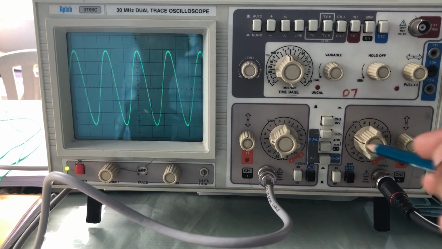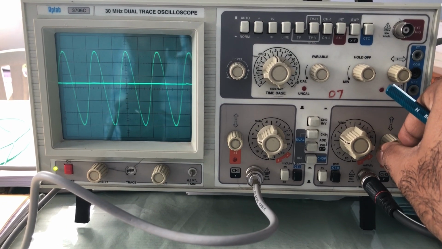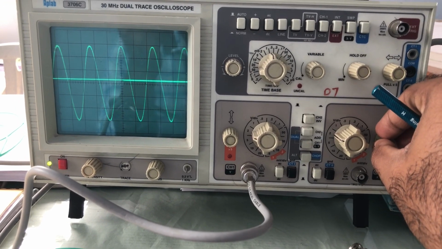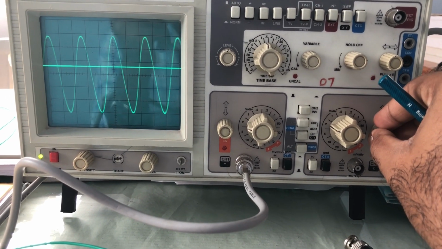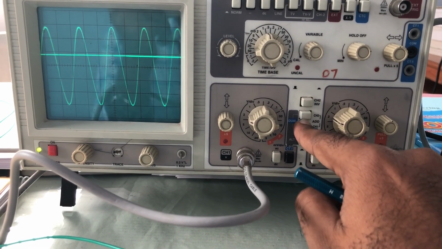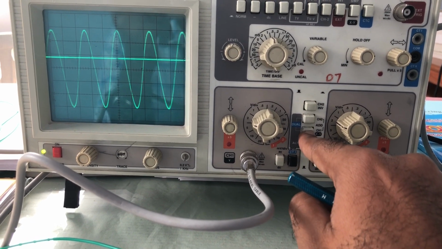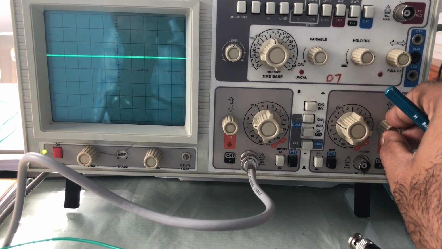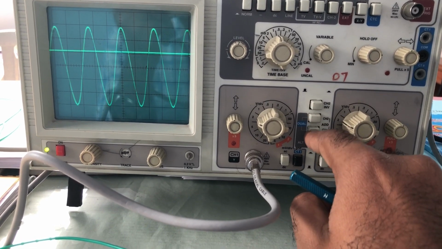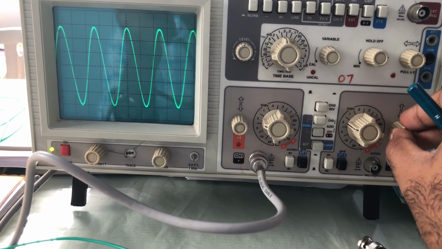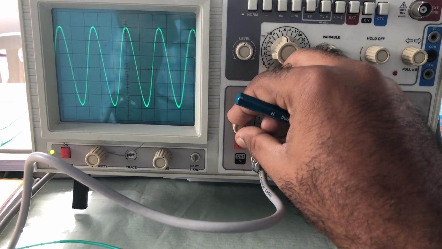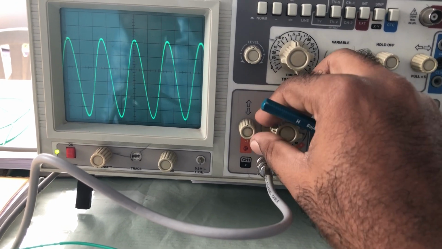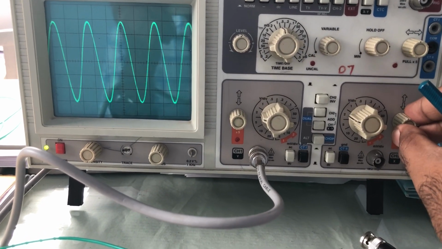If you want to display both channels, I am not giving any input to channel X, so this is the output for channel X. Here, with channel X selected, only channel X will be displayed. With the next button, only channel Y will be there. When I press both, this is dual.